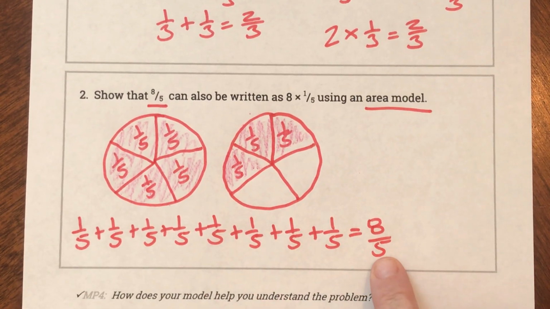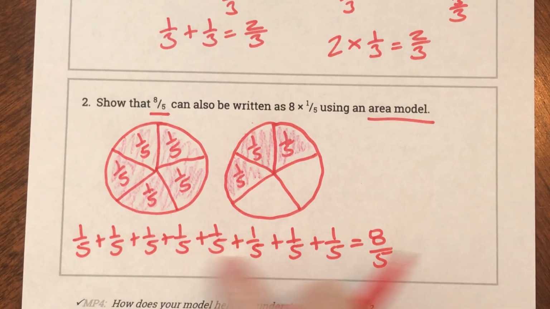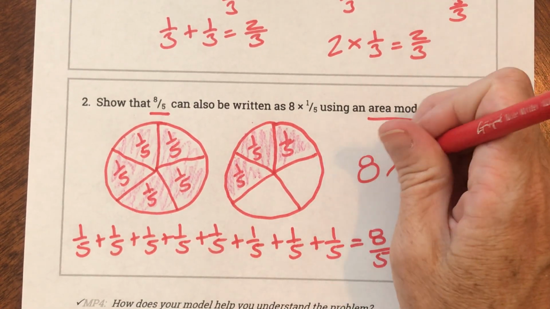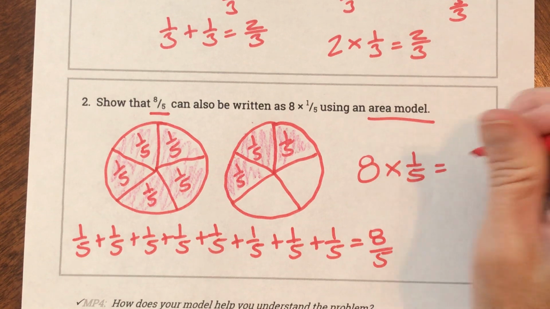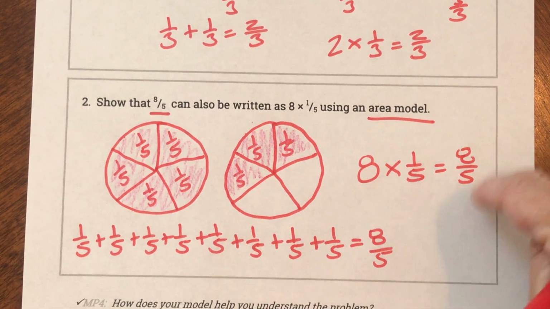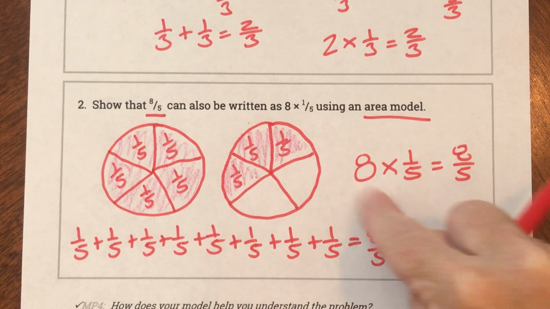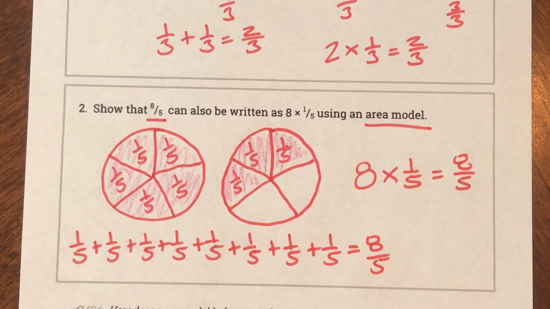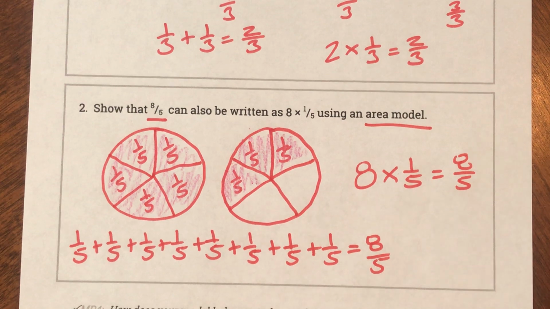But a shorter way to write this, instead of writing them out, I could say 8 times 1/5 equals 8/5. So 8 times 1/5 would equal the same. So this is showing it as a multiplication problem. Okay, let's try some together.